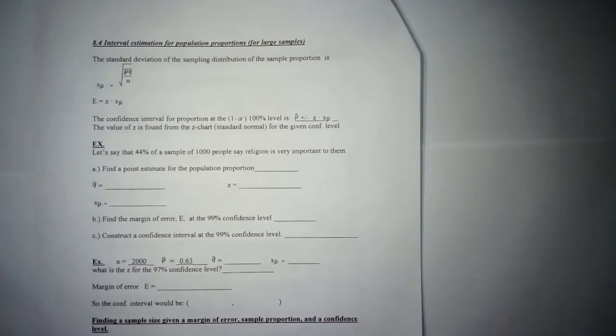Okay, so we're back to no more T. We get to use this again, where it's just right on the chart and we have everything we need. Okay, so for a proportion, let's make sure we have everything here.